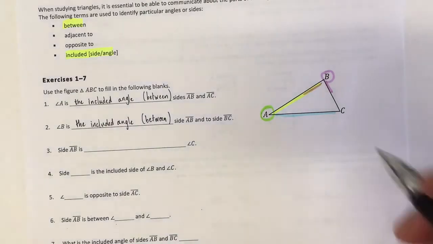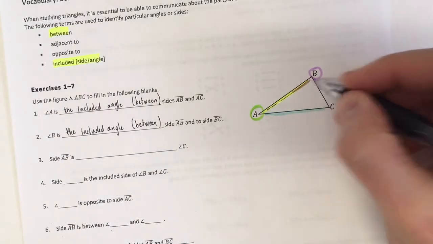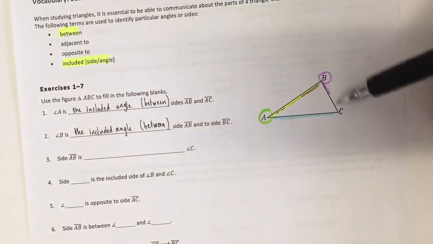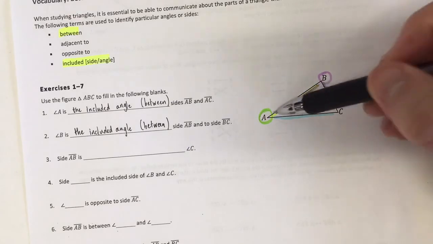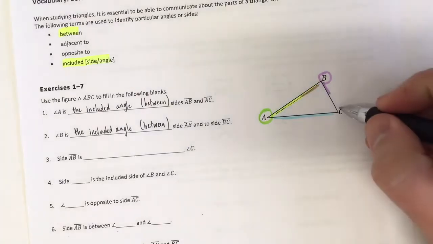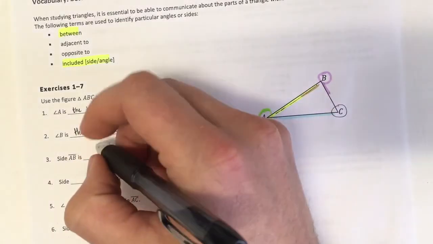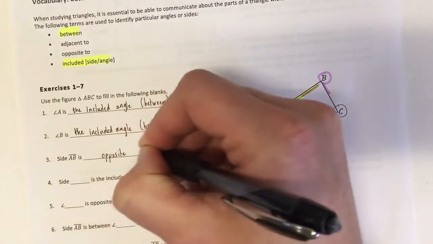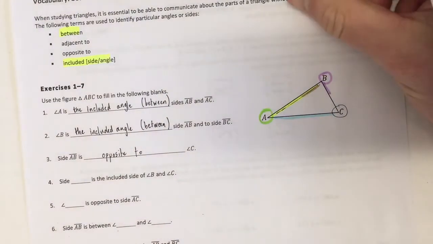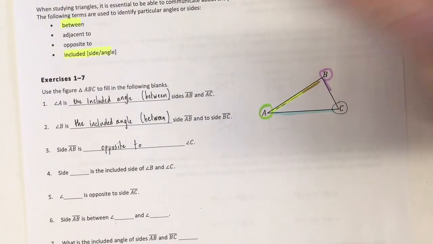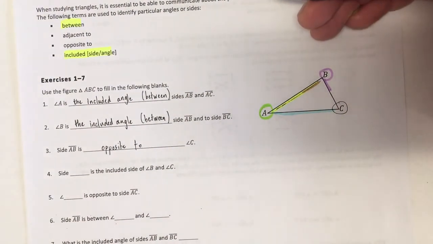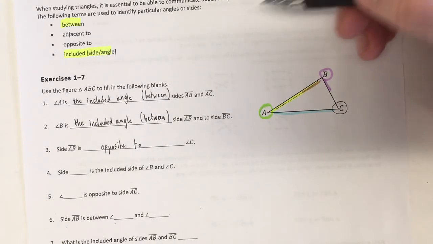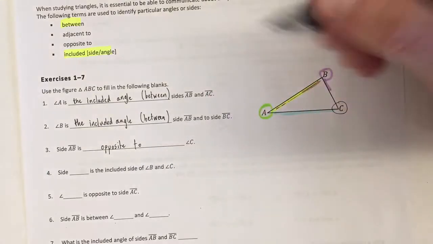Side AB is blank to C. Well, it's not adjacent to, which would be next to, and it's not the included because we're talking about angle C. And so this would be opposite to. And as we look into trig, that's a really important understanding there, but we're not going to get to trig for a little bit. Side blank is the included side of angle B and C.